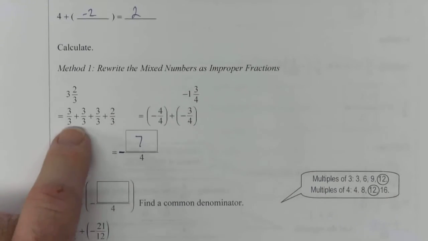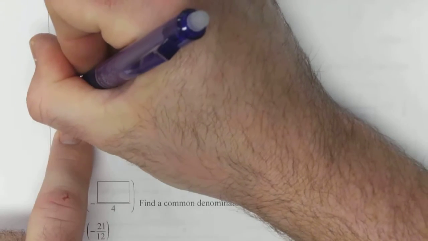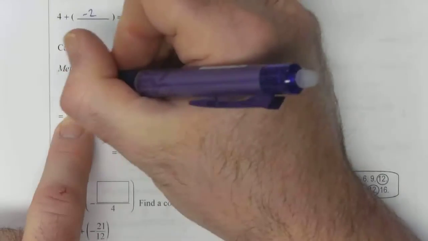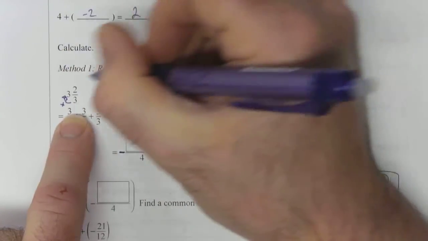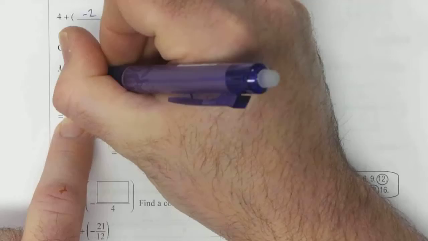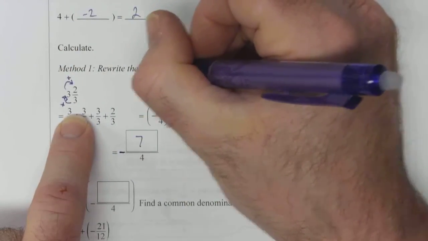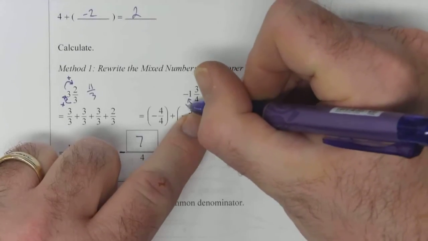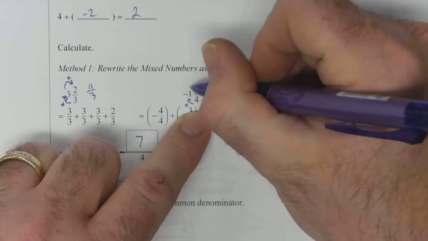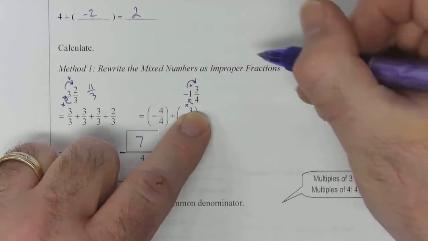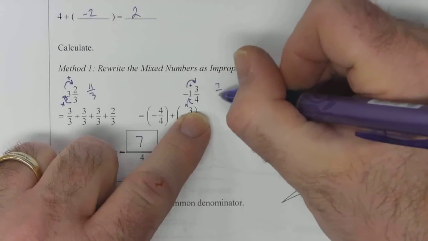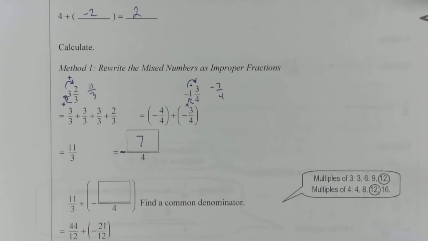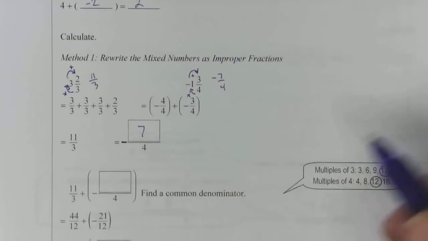That's the one technique. The other technique that I use is I'm multiplying those. 3 times 3 is 9, and then you add 2. So that becomes 11 over 3. Over here, do multiplication. 4 times 1 is 4, and then you need to add 3. So 4 plus 3 is 7 over 4, and it's negative. That's the technique I use to convert to improper fraction. Anyway, we know what our numbers are.